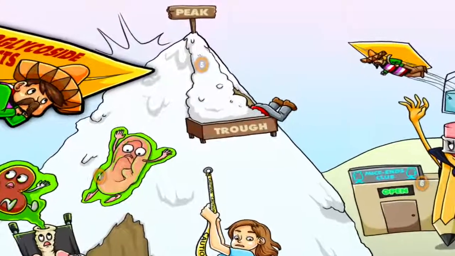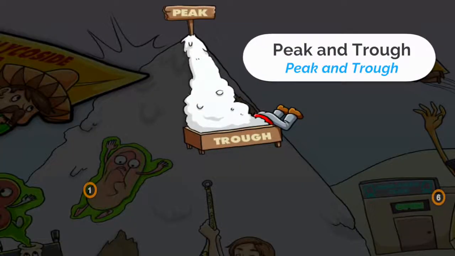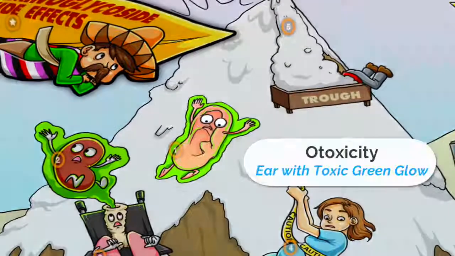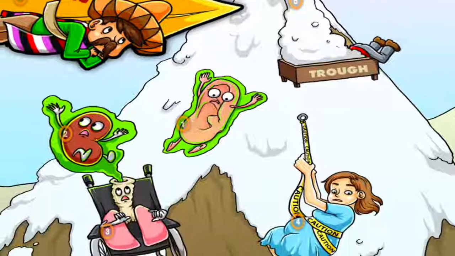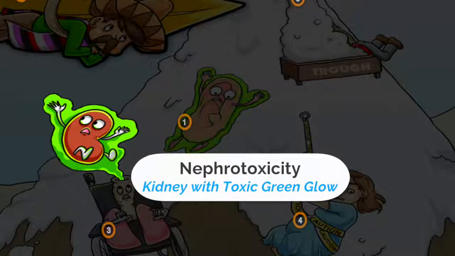Now, aminoglycosides are toxic antibiotics you need to know. You need to remember that you have to measure peak and trough of these because they're very toxic. You can see right here that they're ototoxic, so a patient may have ringing of the ears or tinnitus. You know to stop that medication, as well as nephrotoxicity, our kidney with toxic green glow.